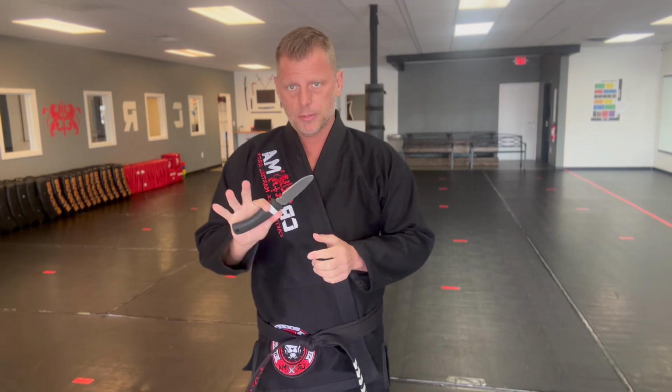So one of the things we want to discuss first is the statistics with the knife, so we can start to let students know really how dangerous this weapon is. 6 out of 10 people die from a gunshot wound, while 8 out of 10 people die from a knife wound or a knife attack. So what that means is this weapon is actually more dangerous than the firearm, based on a 2019 study.